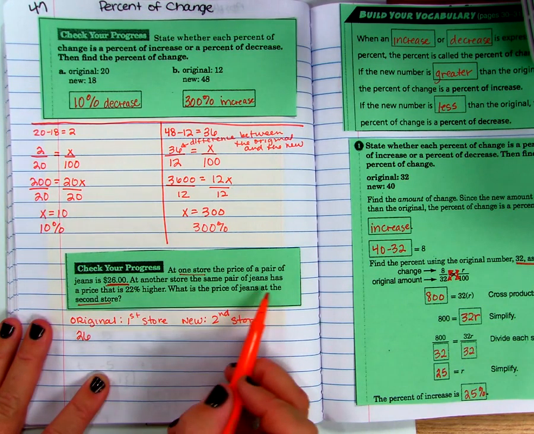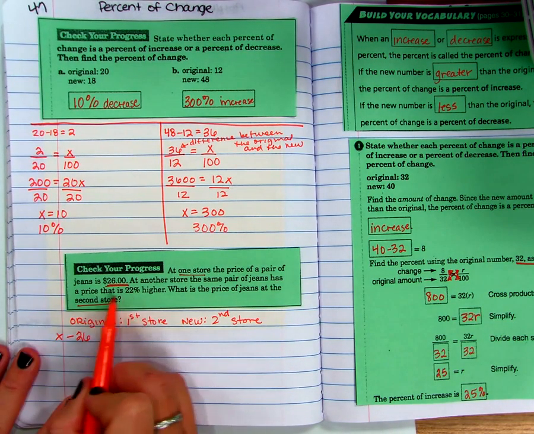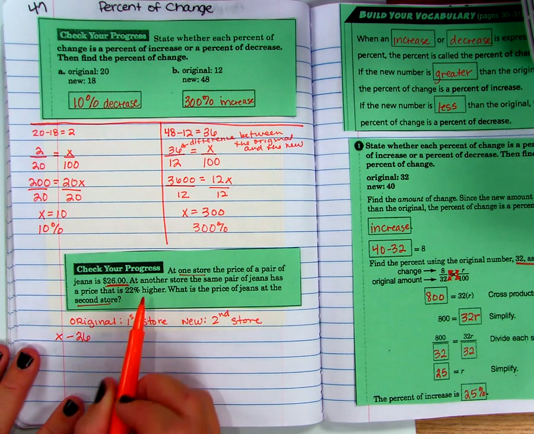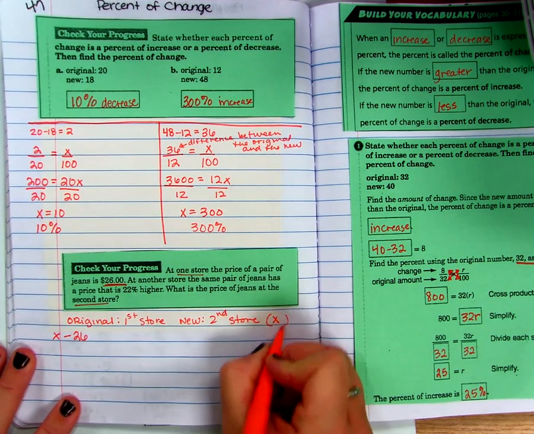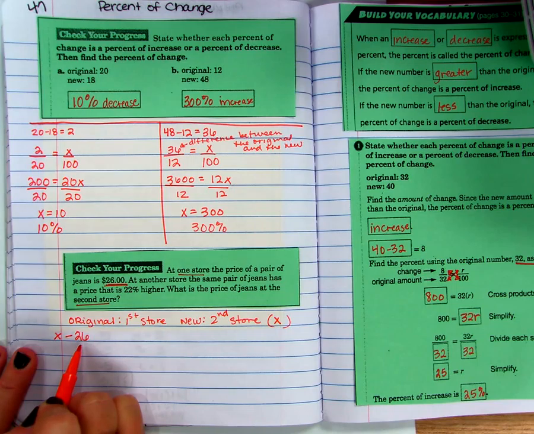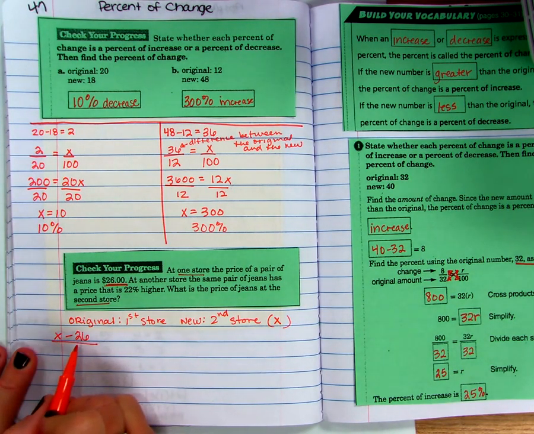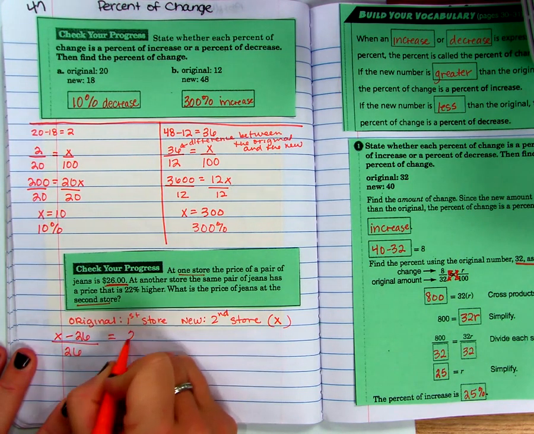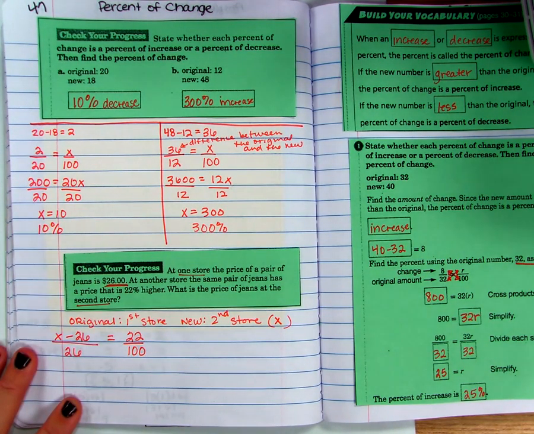And it's less than the second store because the second store price is 22% higher. So this is going to be an increase. So I know that the second store, I'm going to let that be x. That is more than the first store. Okay, so I put the difference between the two over the original, and I do know what my percent of change is. It's 22 over 100.